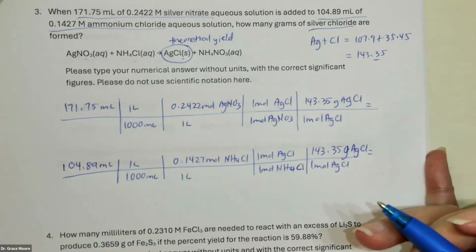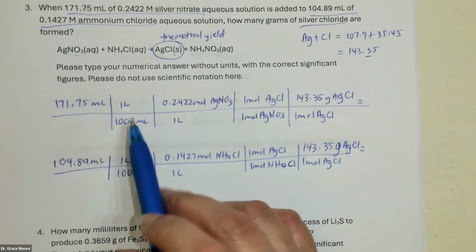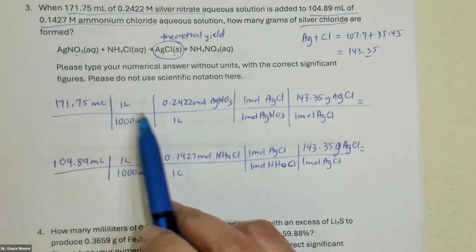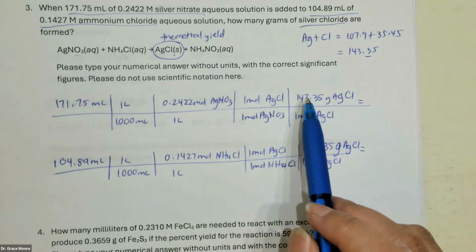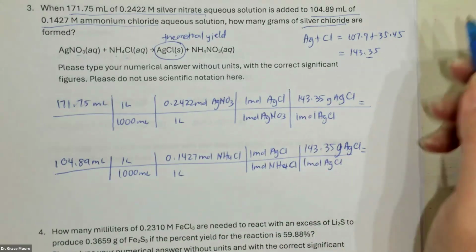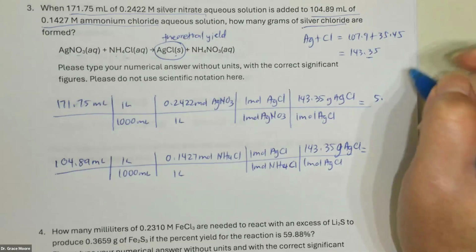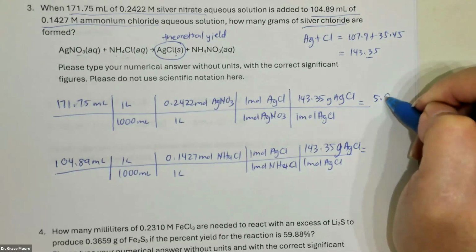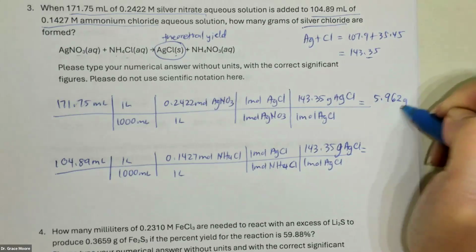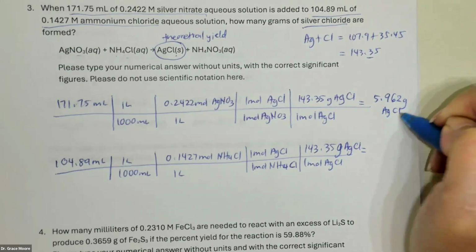So you put this in your calculator. For the first step, you do 171.75 divided by 1,000 times 0.2422 times 143.35, and you get 5.962 grams of AgCl.